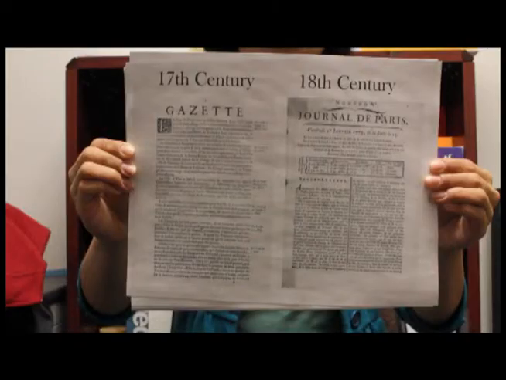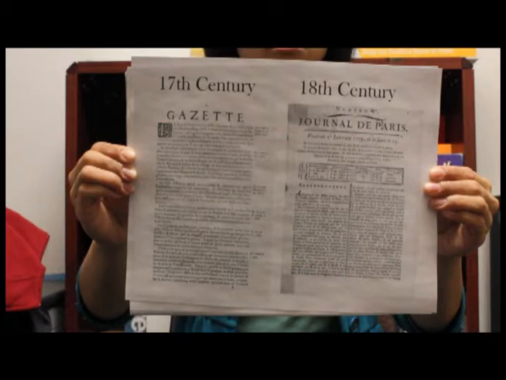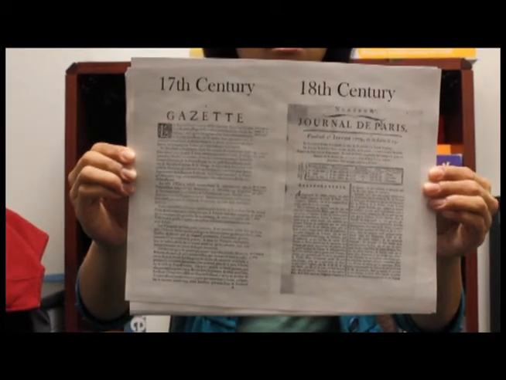Here we have an example of 17th century and 18th century page architecture. On the left, there's not as much white space and everything goes through one column, while on the right, there's more white space and lines that help to divide up the page and increase the readability of the paper.